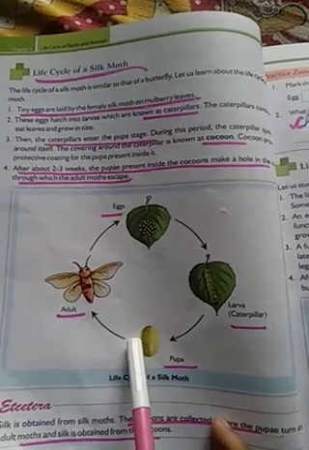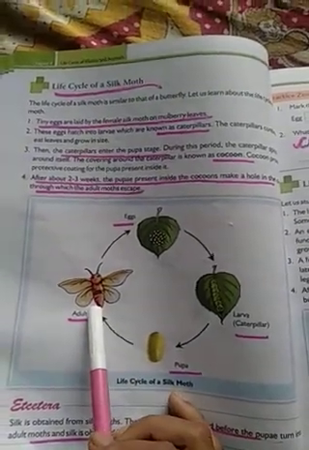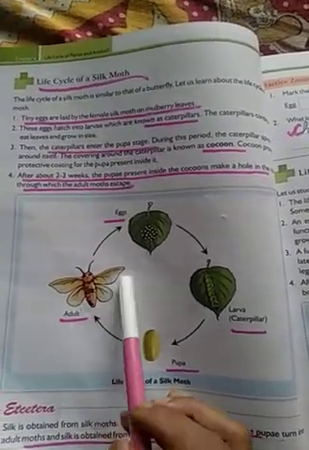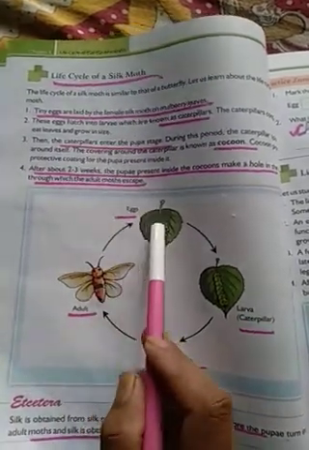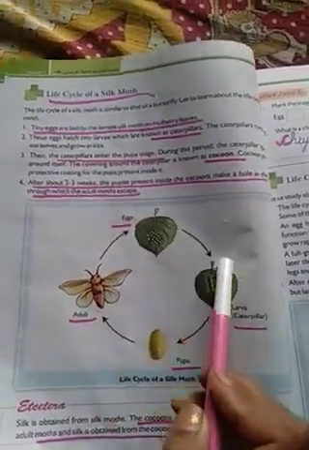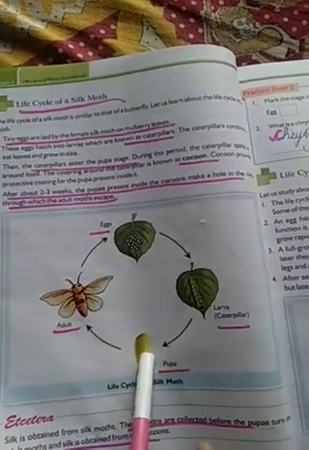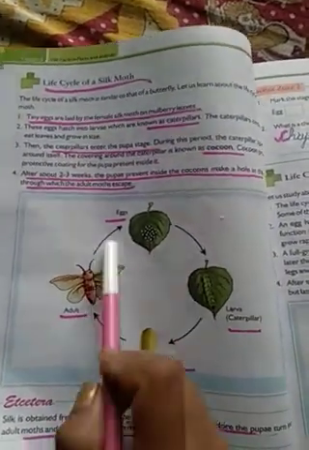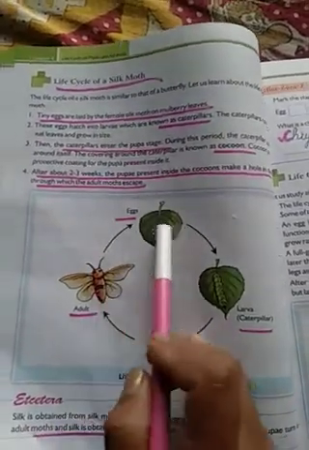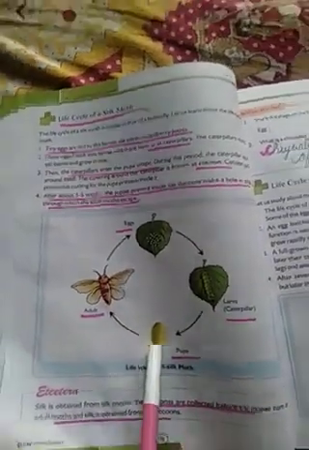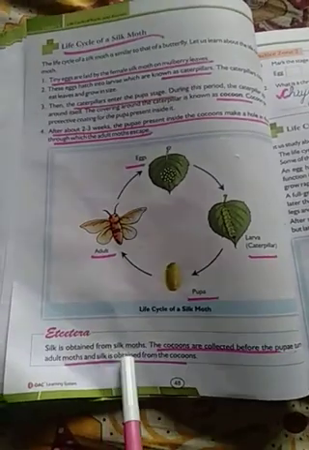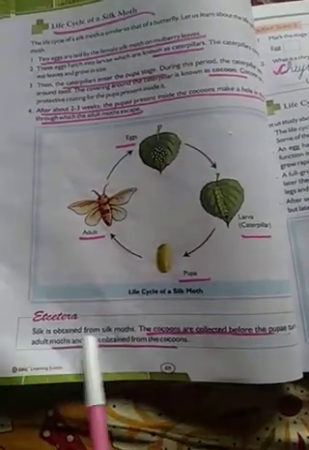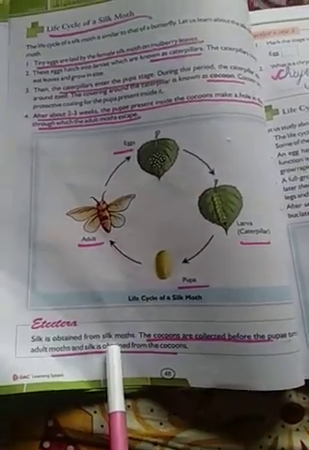After that it transforms into an adult silk moth. Okay, again then adult silk moth lays eggs, and this egg transforms into larva, then again it transforms into pupa, after that adult. So this cycle remains over and over again. What is said here? Silk is obtained from silk moth. You know well from where we get silk? We get silk from the silk moth.